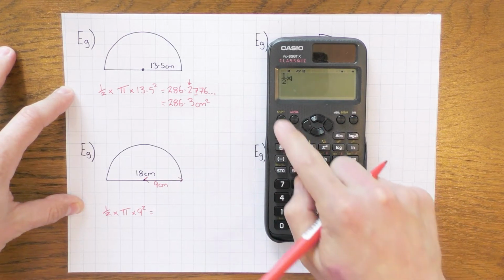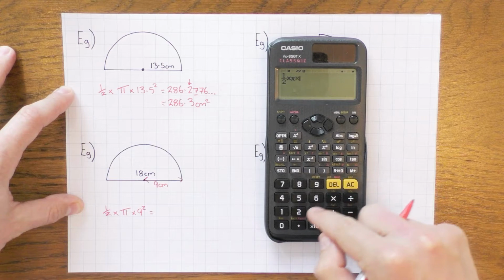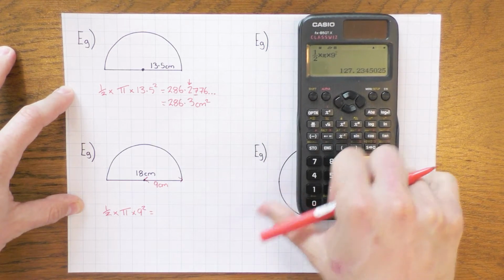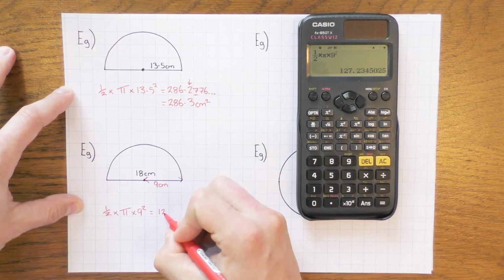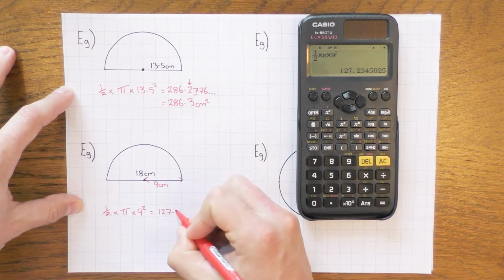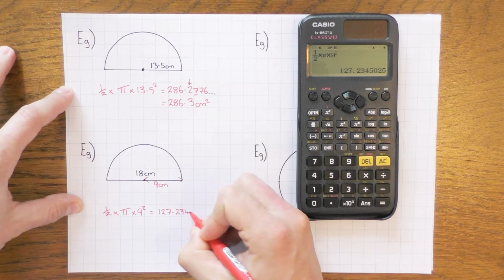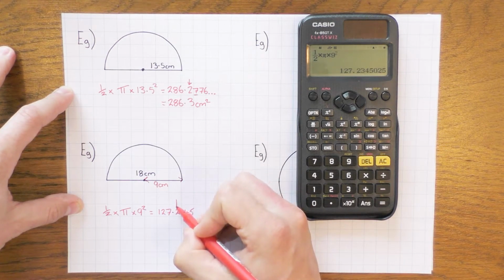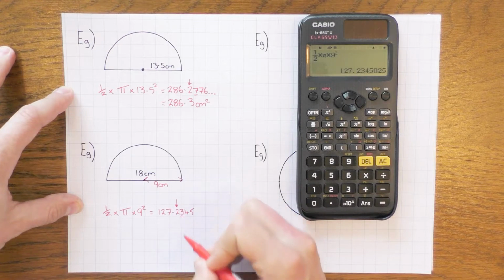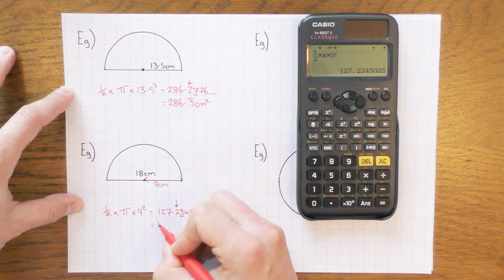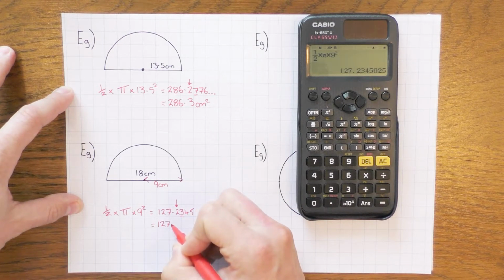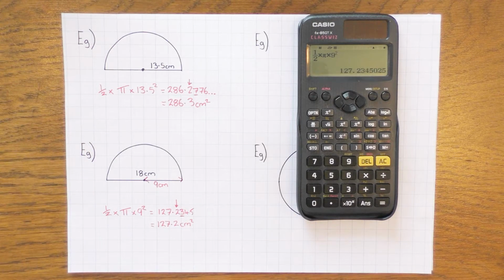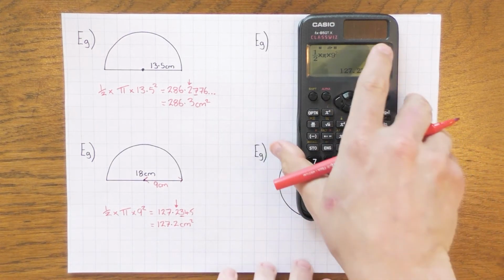So a half times by pi times by 9 squared, press the SD button, comes up with 127.2345. Cool. And I'm going to round it to 1 decimal place, so 2 is the first decimal place, 3 tells me to round it down, so 127.2 centimetres squared is the area of that one.